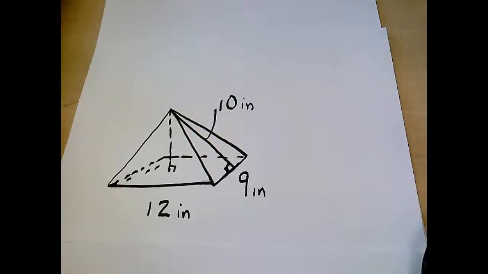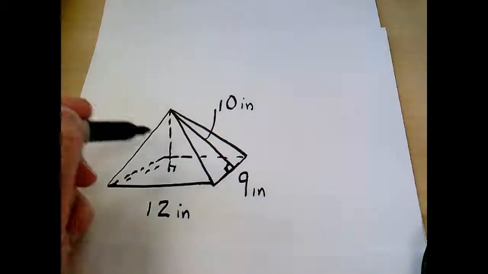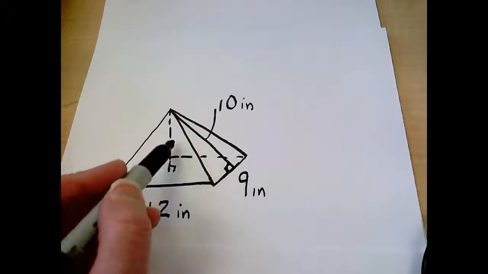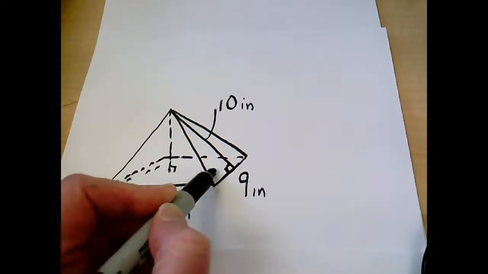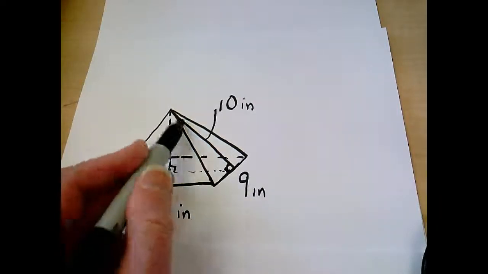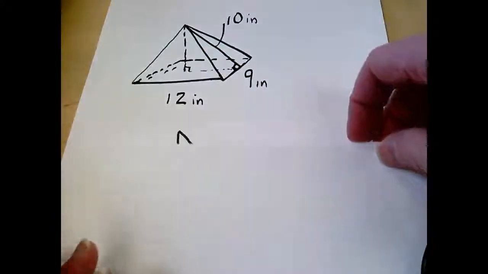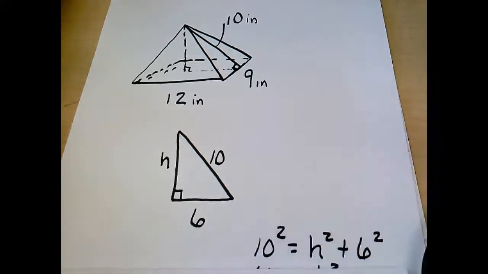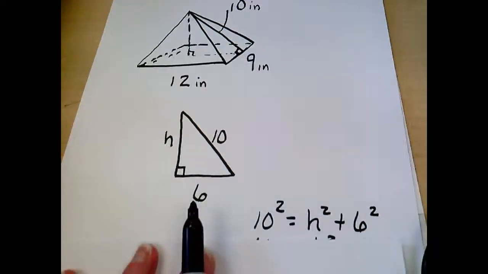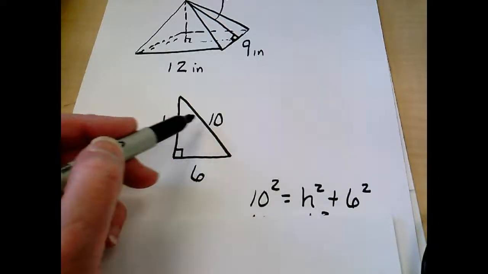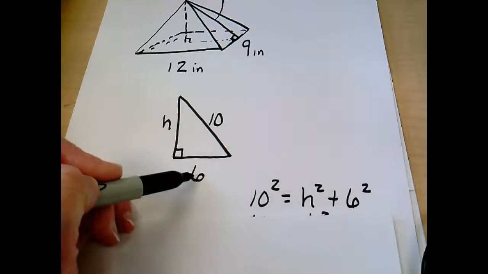In 9-3 volumes of pyramids and cones, sometimes they won't give you the height in the drawing, and you have to figure it out. If you look in here, you actually have a right triangle inside here, and we found out back in chapter 6 that when we had a right triangle, we could use Pythagorean theorem to find the missing side. Pythagorean theorem said the hypotenuse squared was equal to the sum of the legs squared.